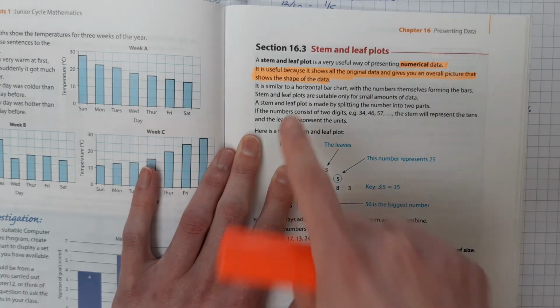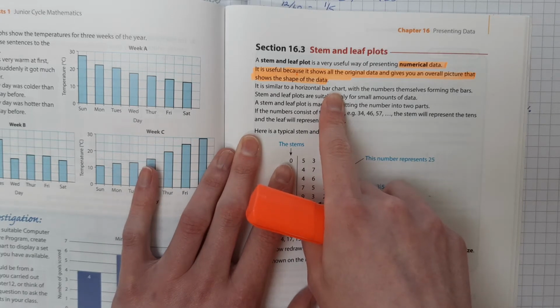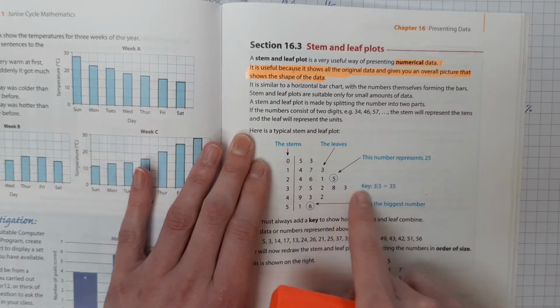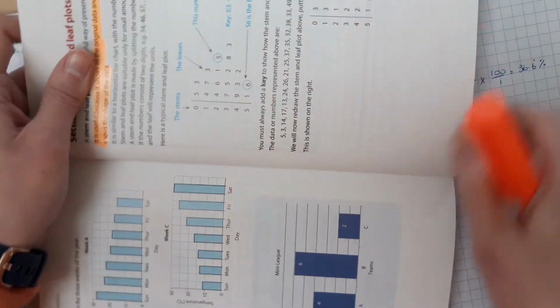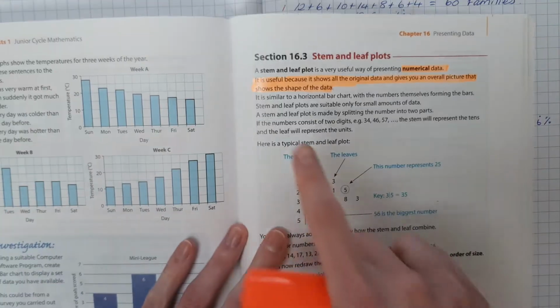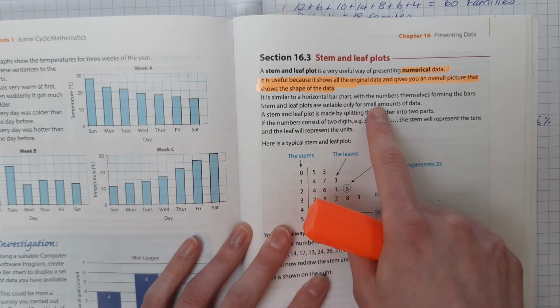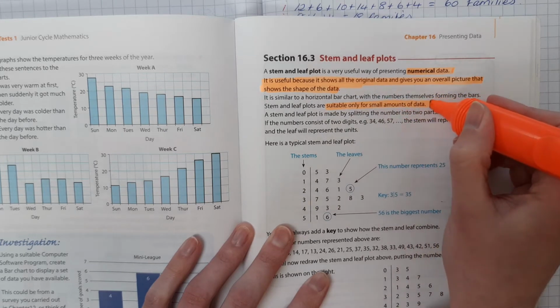It is similar to a horizontal bar chart. So question 8 that we did was a horizontal bar chart with the numbers themselves forming the bars. So you can see here that the numbers coming out, they look like a bar on its side. Stem and leaf plots are suitable for only small amounts of data.